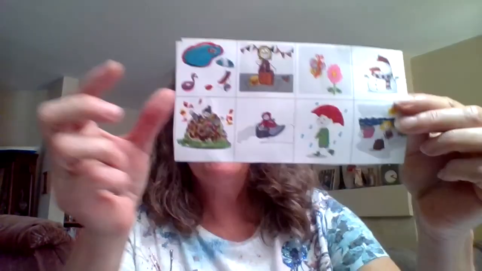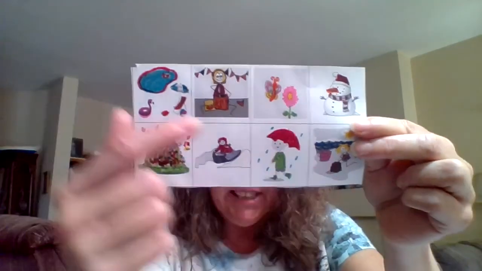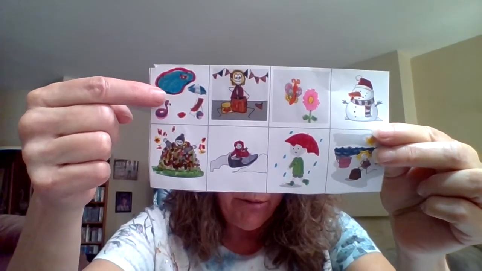Now there's 8 pictures in all, and there's 4 seasons. So that means there's 2 pictures for each season. So we're going to figure out which activities we do in which season. So here's the activities, the pictures at the bottom of your paper. This is a swimming pool, right?